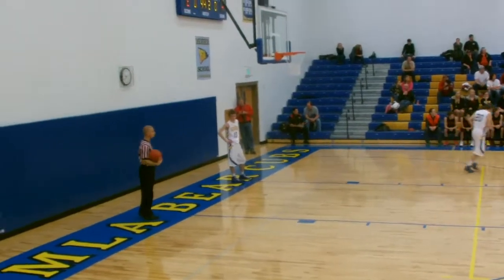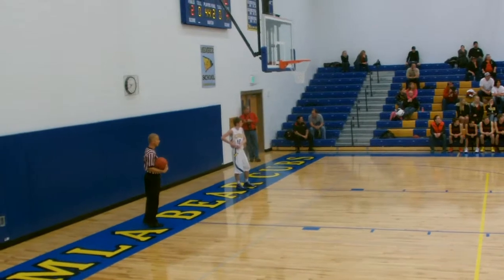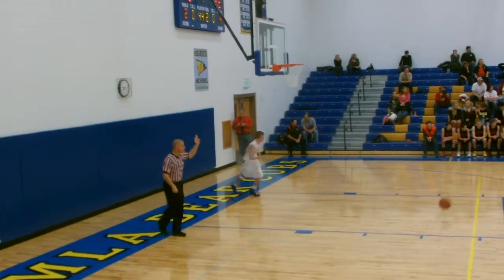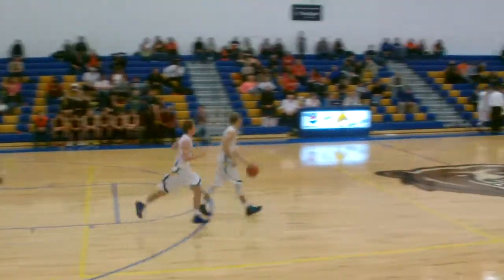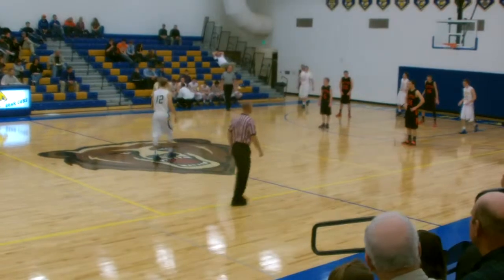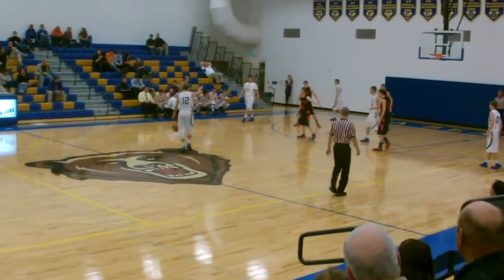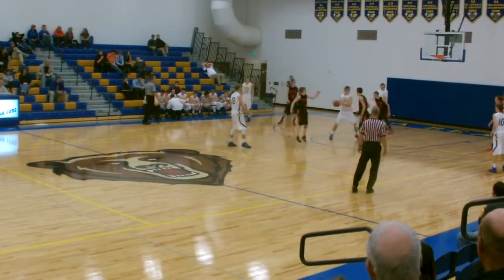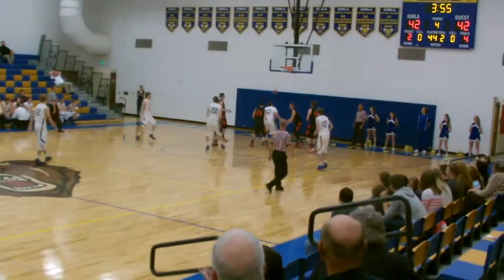Kevin's going to administer. Now you see Kevin's going to bounce the ball across the lane line. There's nothing sacred about the lane line. You can bounce the ball across on that designated throw-in spot. It makes for better court coverage as the kids go up the other end of the floor.